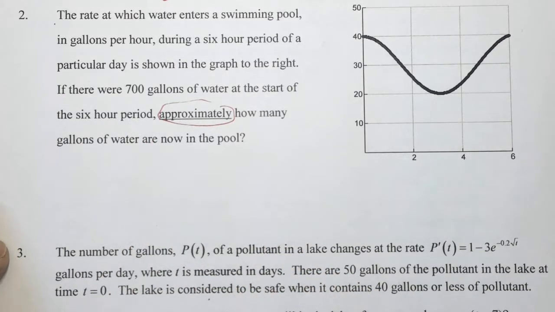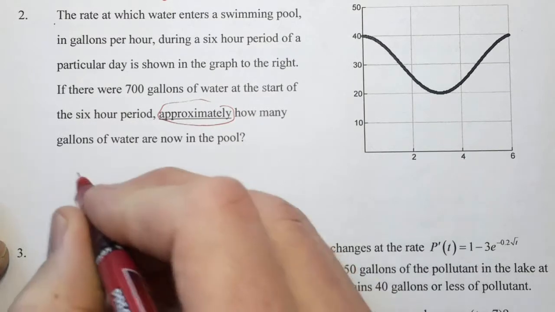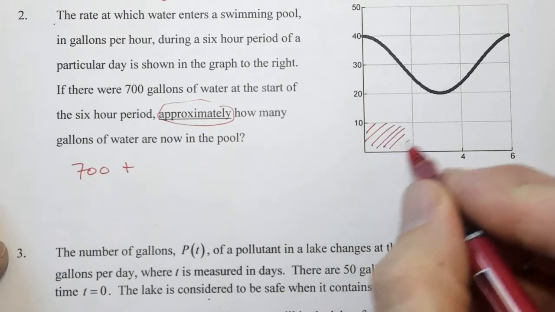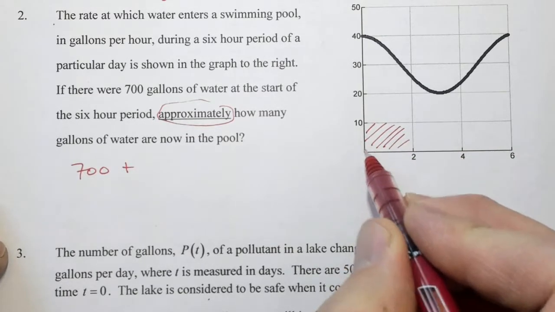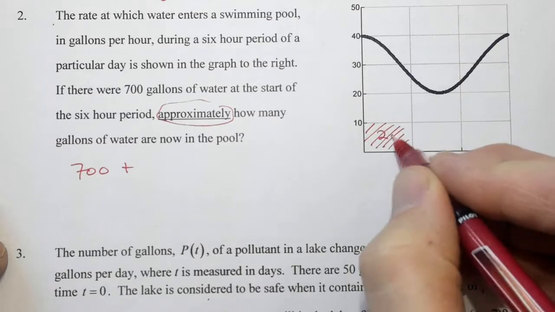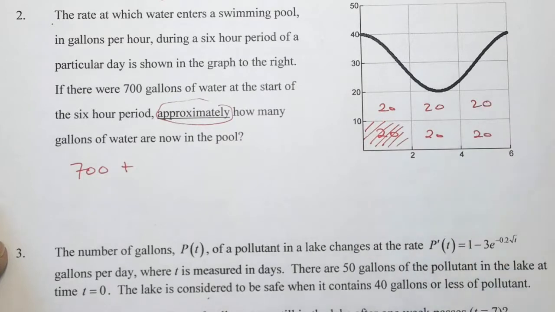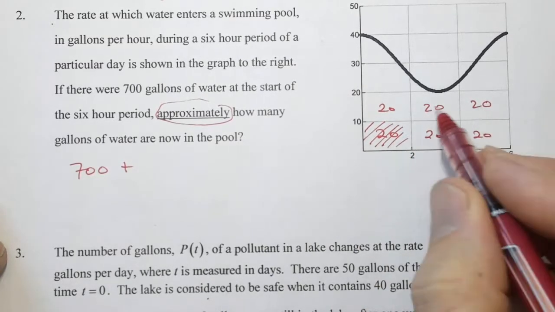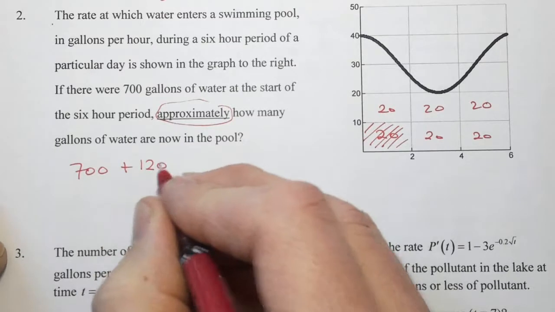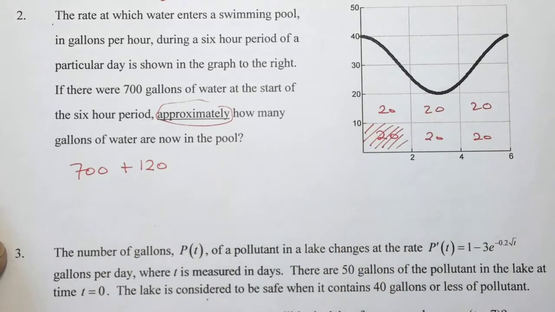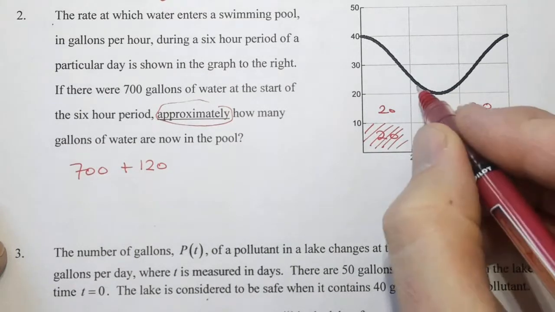Because it's an approximation, there's lots of different answers, but we want to be in the same range. So let's take a look at what we have here. We have 700 for starters. Now each one of these blocks right here is 10 by 2, so that's 20 gallons. So we have 20 here and here and here, and above those as well. That's 1, 2, 3, 4, 5, 6, so that's 120 gallons right there. This is almost 20 gallons, and this is barely anything at all.